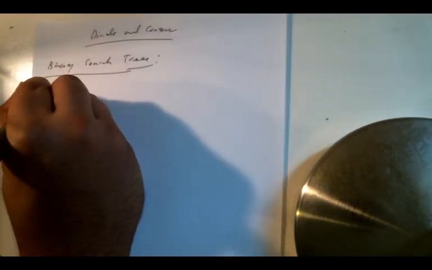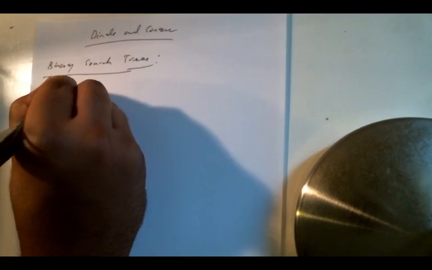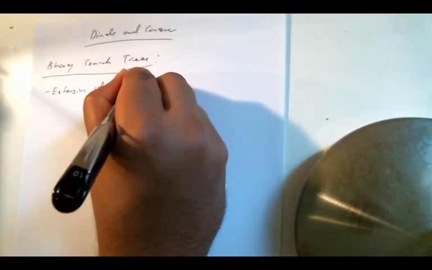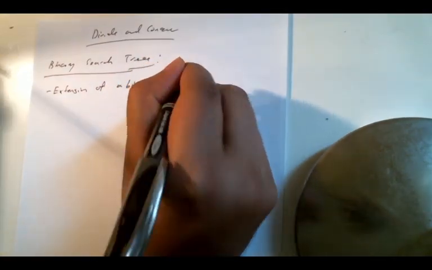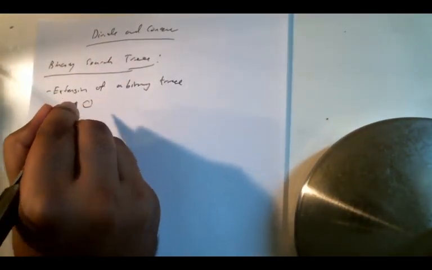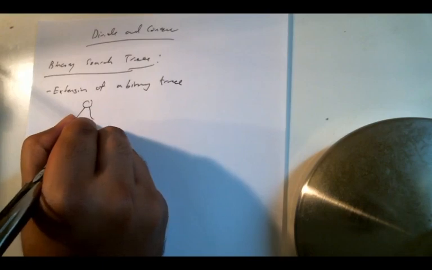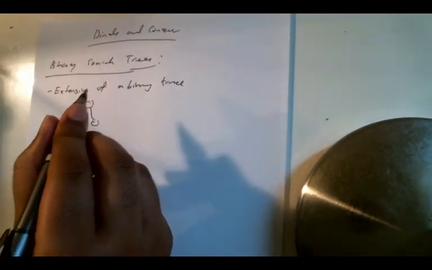The whole idea of the binary search tree is that it's an extension of a binary tree, which is essentially a type of tree where every node has exactly two children, or 2 children or less.